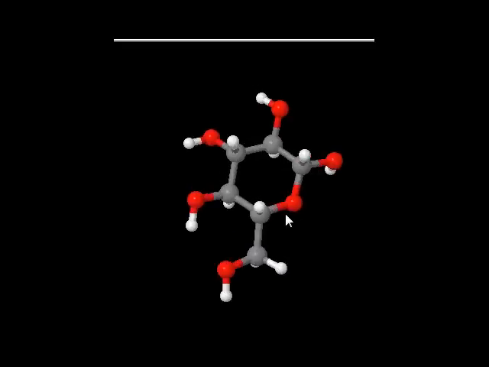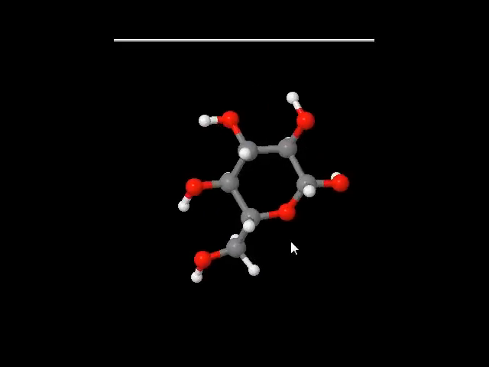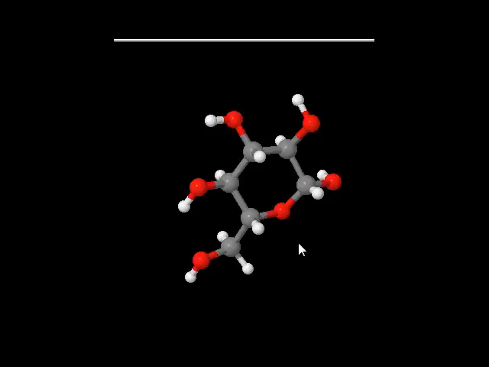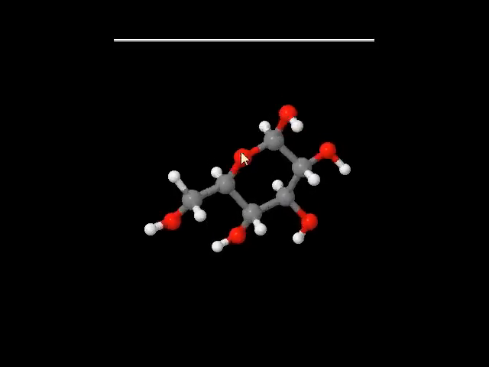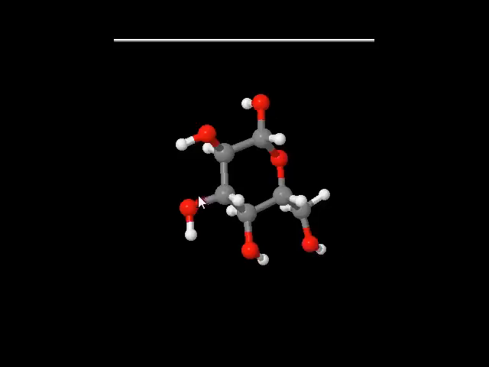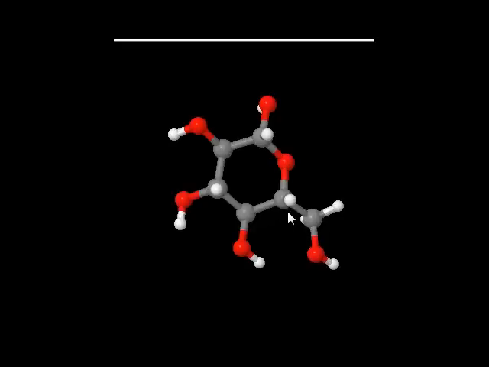Since it's C6H12O6, the empirical formula would be the lowest whole number ratio, which would be CH2O. So again, the reason why we talk about the difference between a molecular and empirical formula is because this is what the actual molecule looks like. It's not CH2O, it's C6H12O6.